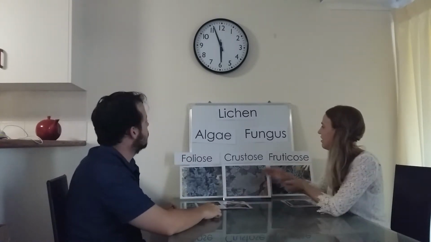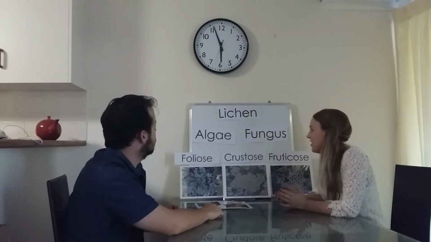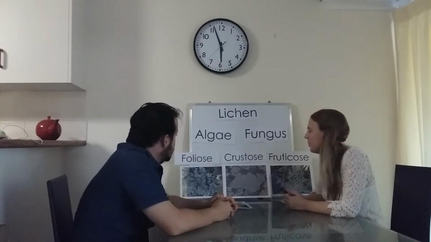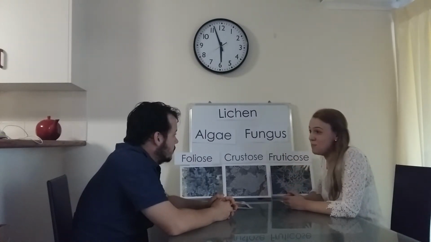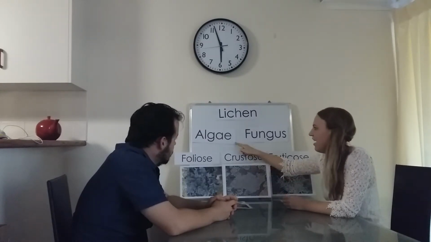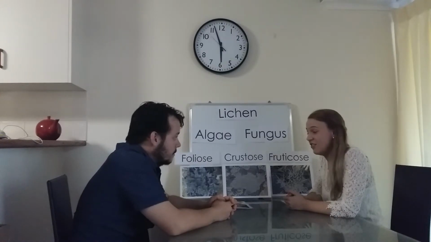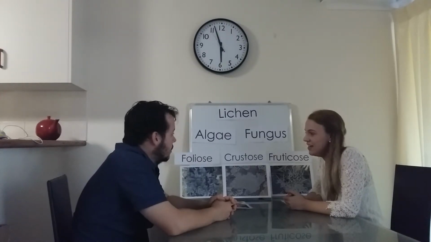So the algae and the fungus, they live in a symbiotic relationship. And in order to support one another, they're both bringing something to the relationship. The fungus here is very big and strong, so it's actually going to protect the algae. And the algae here, it can photosynthesize. So what it does is it makes food and it provides the fungus with the nutrition that it needs in order to survive and also to grow big and strong.